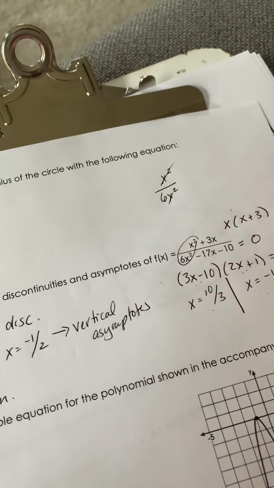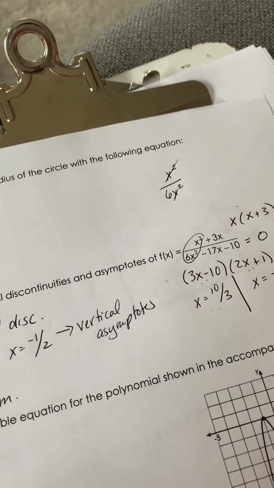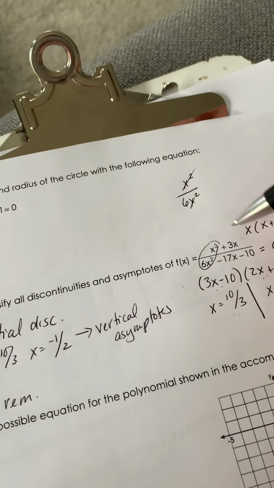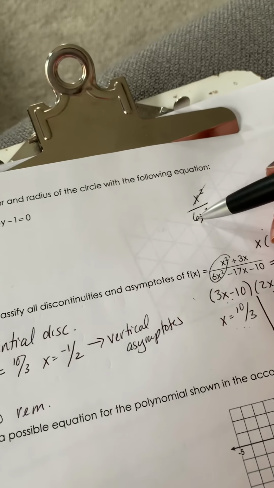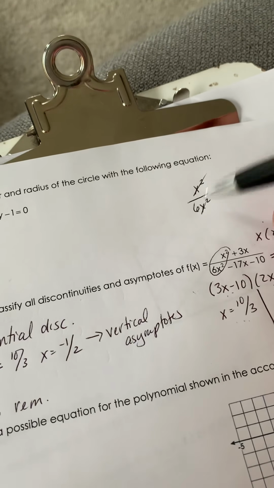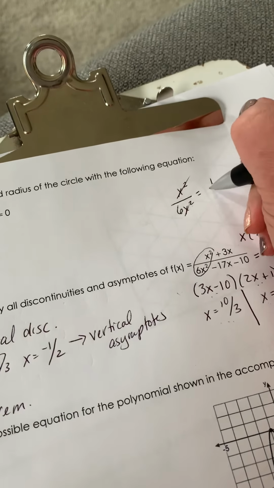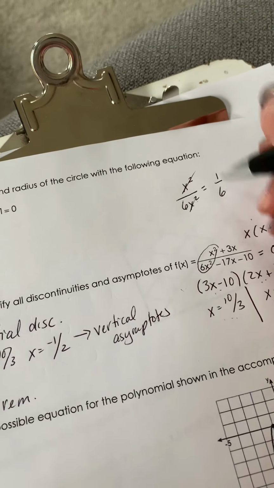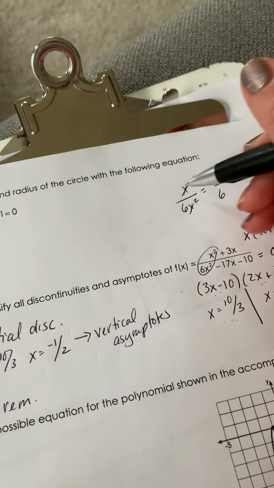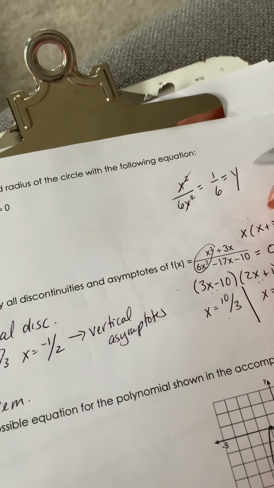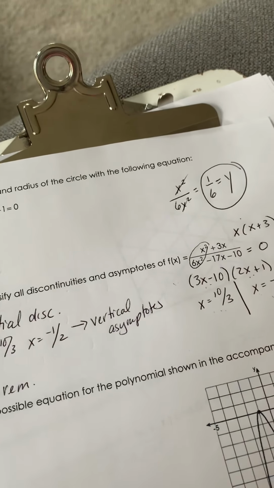This is what everybody would consider same degree. This is not bottom heavy. It has nothing to do with the coefficients. When I reduce this, the x's go away completely, leaving me with a constant. The coefficients are where my horizontal asymptote would be.